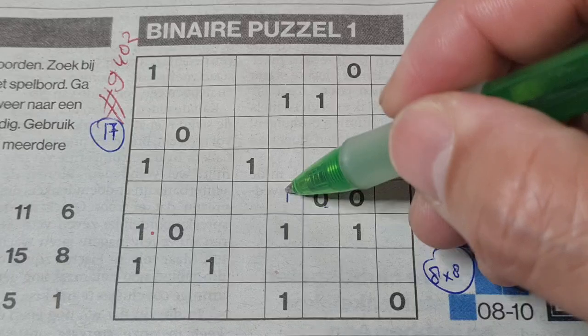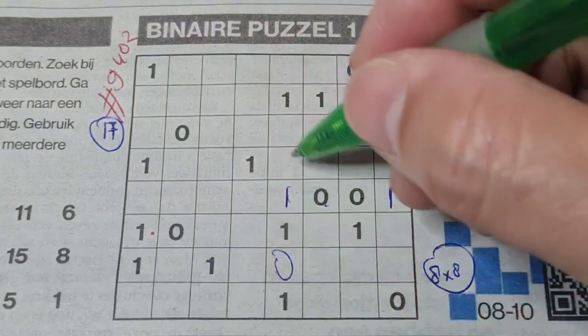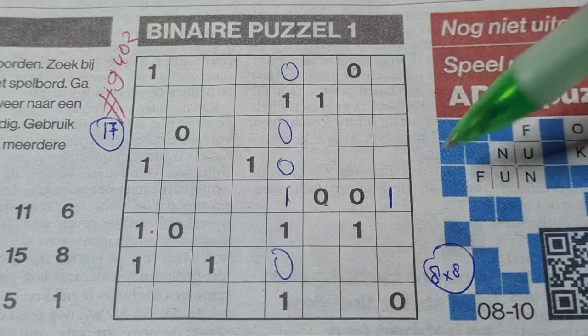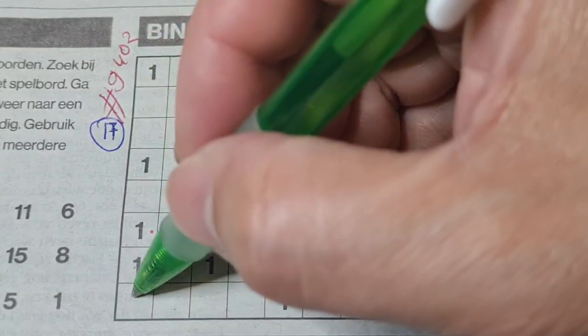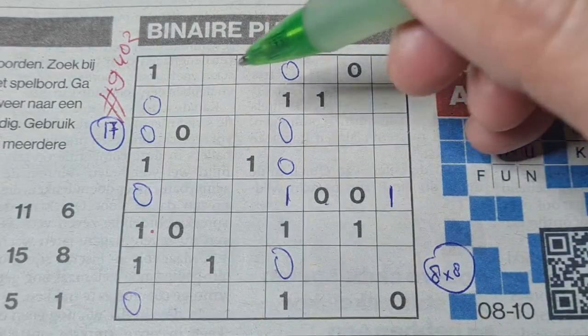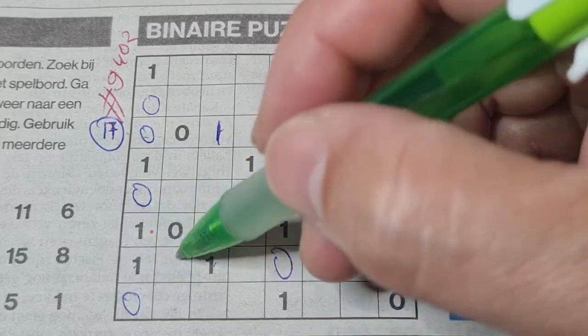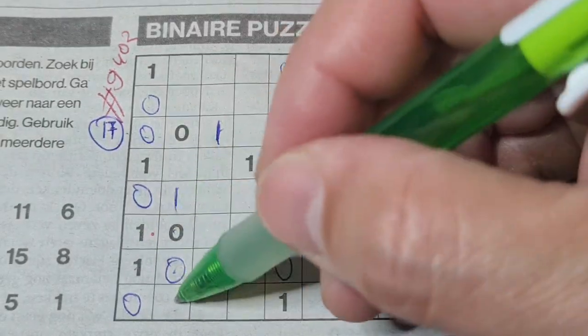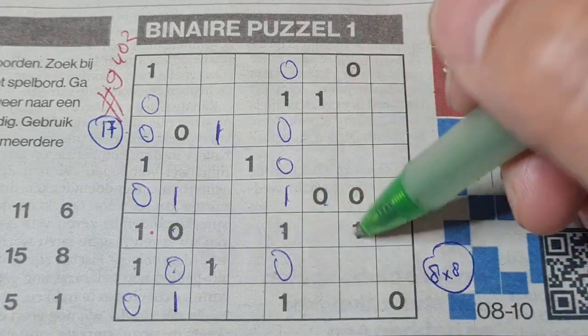Double O. Here one, there one. 4 ones we have here. So the rest are O's. 4 ones we have here. Wow, overlooked. So the rest are O's. Double O. Here one, there one. Between the ones comes an O. Double O's. Here one, there one. Between the ones comes an O.